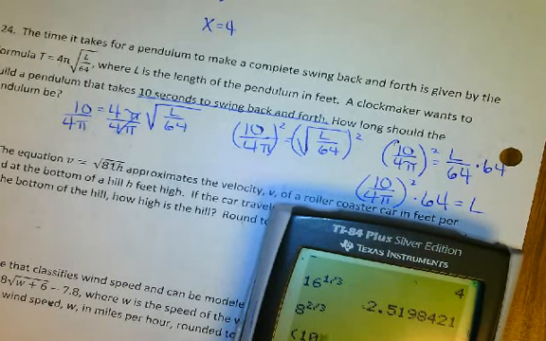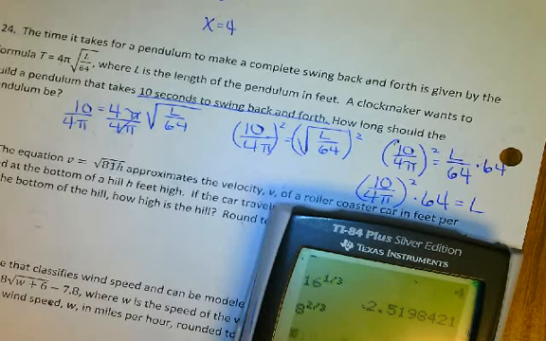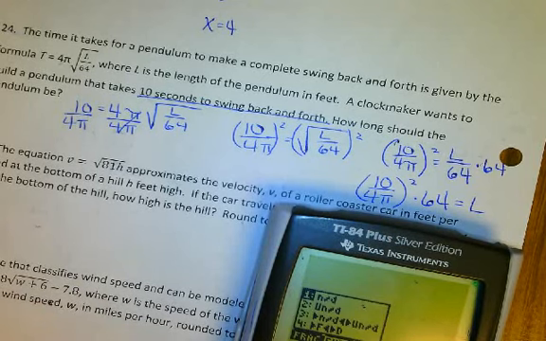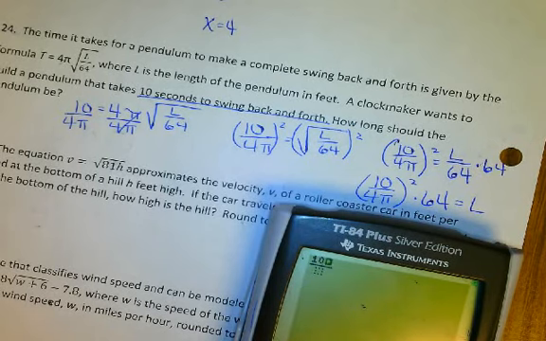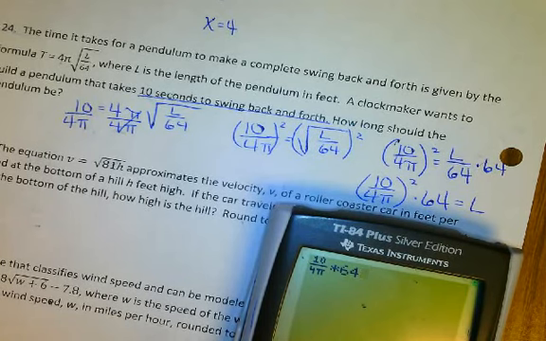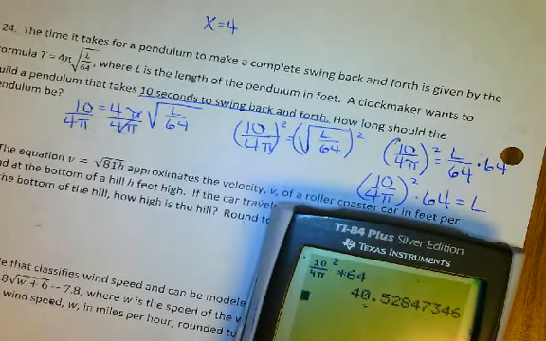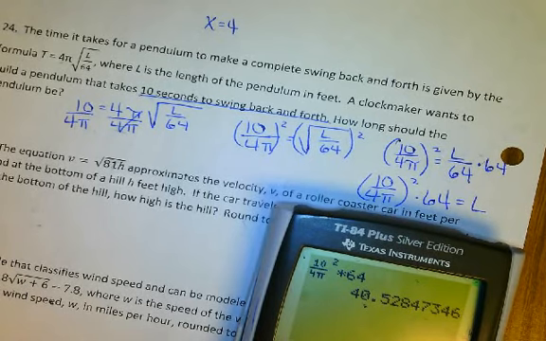So 10 divided by 4 pi, I forgot to do something. Hold on. I didn't do the parentheses.